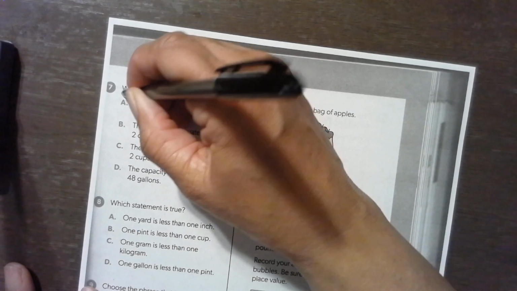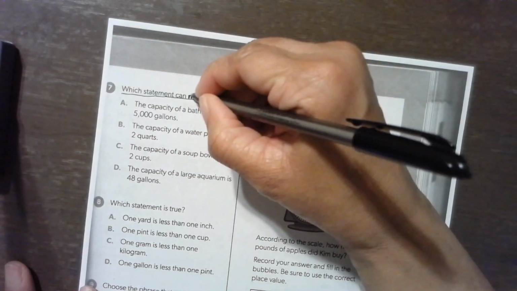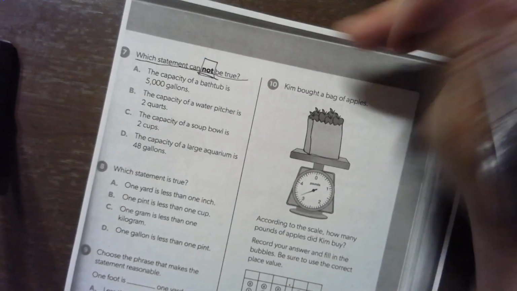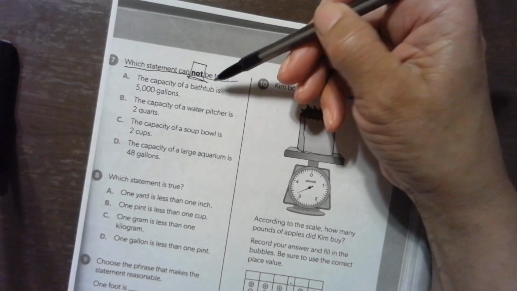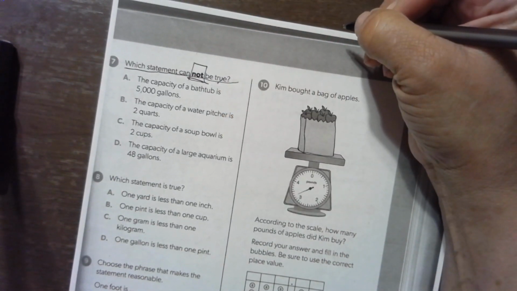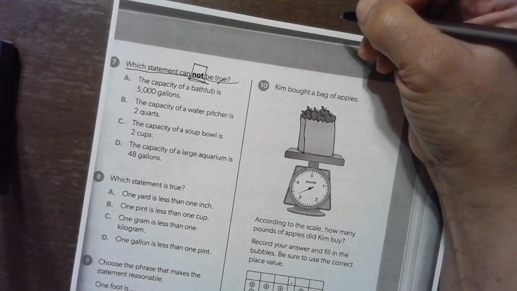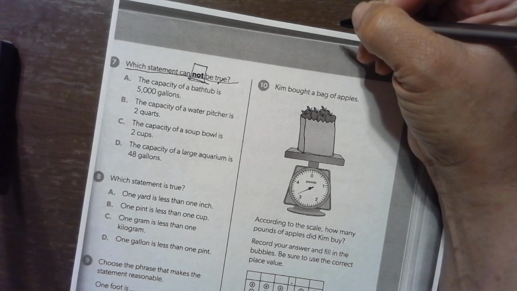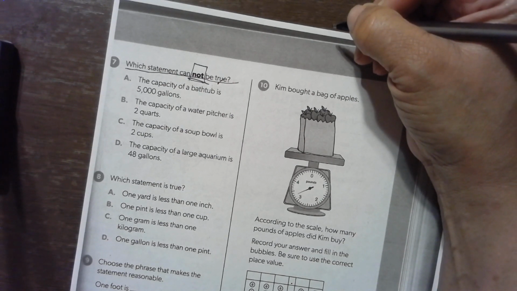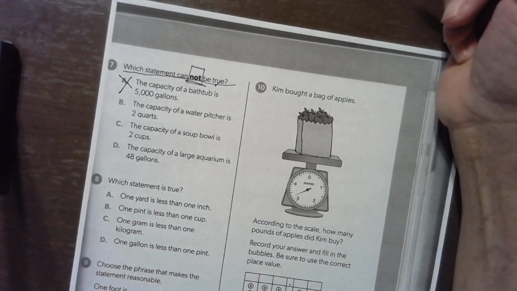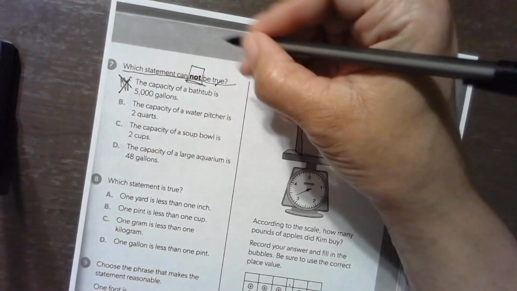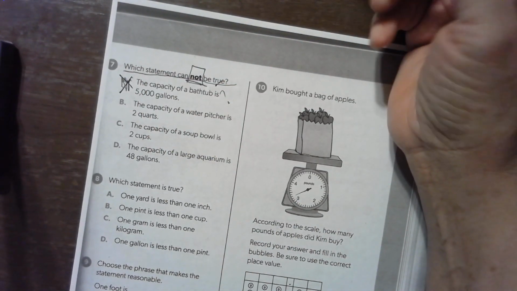Let's just do a couple more. It says, which statement cannot be true? Looking for that word not. The capacity of a bathtub is 5,000 gallons. That's pretty big. A gas tank of a car might hold 15 to 20, depending on how big your car is. So 5,000 gallons is a whole lot of liquid, so I would say no. That could be it, since we're looking for not true.